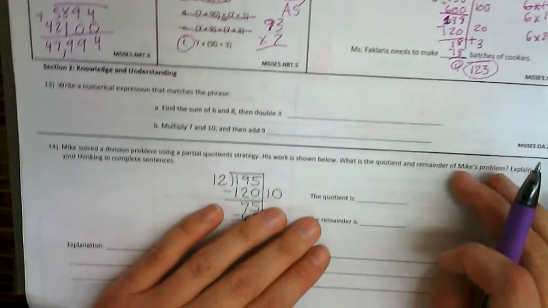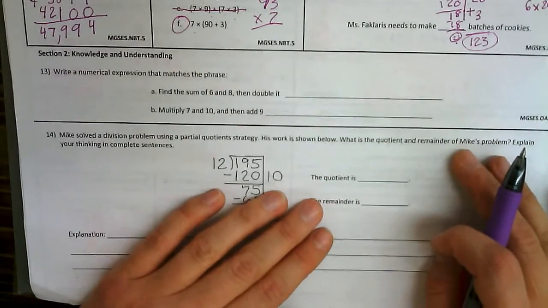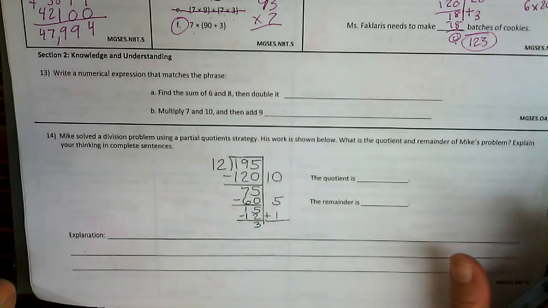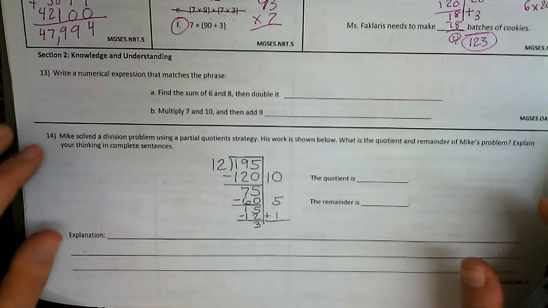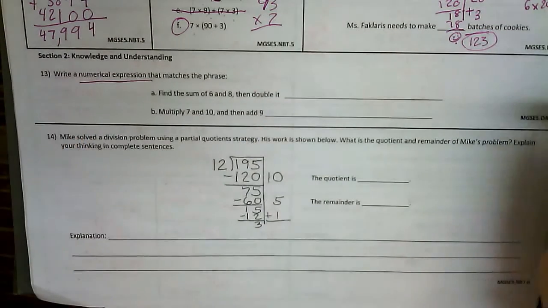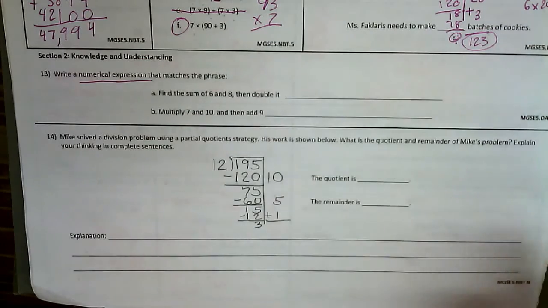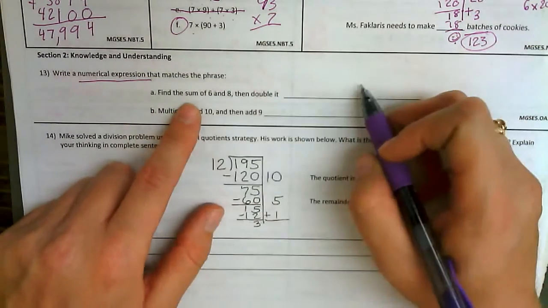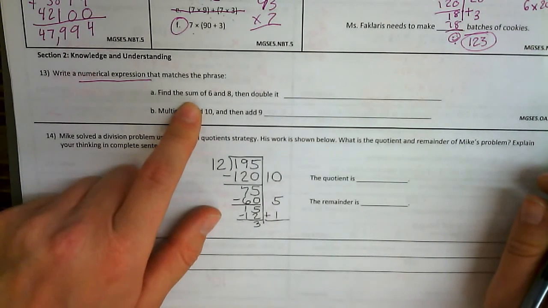Number 13. Now we're moving into section 2, knowledge and understanding. You're going to show me that you have knowledge and understanding of the skills you've learned in class. Number 13 says write a numerical expression that matches the phrase. So this is looking at reading and writing numerical expression standard. So I'm going to take these words and I'm going to turn them into a numbered sentence.